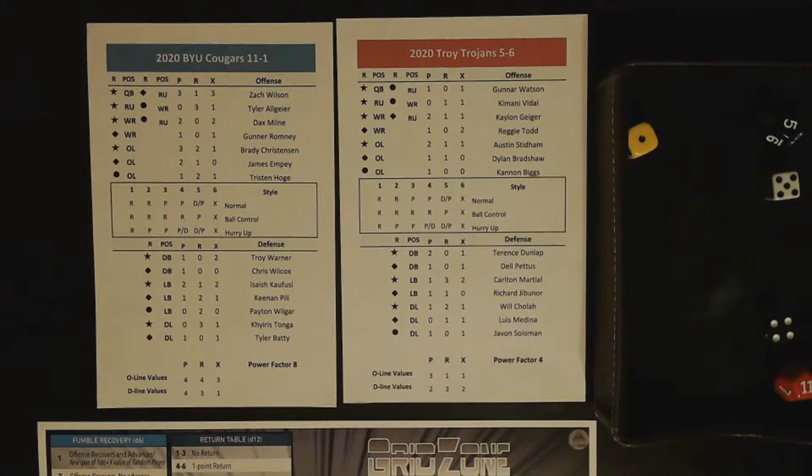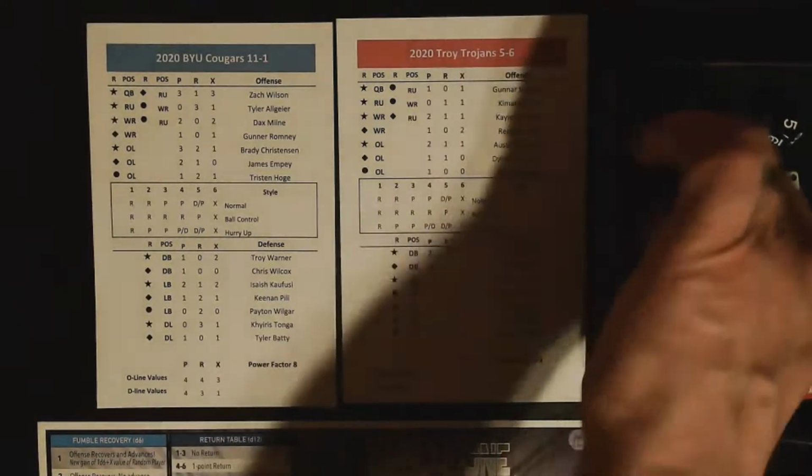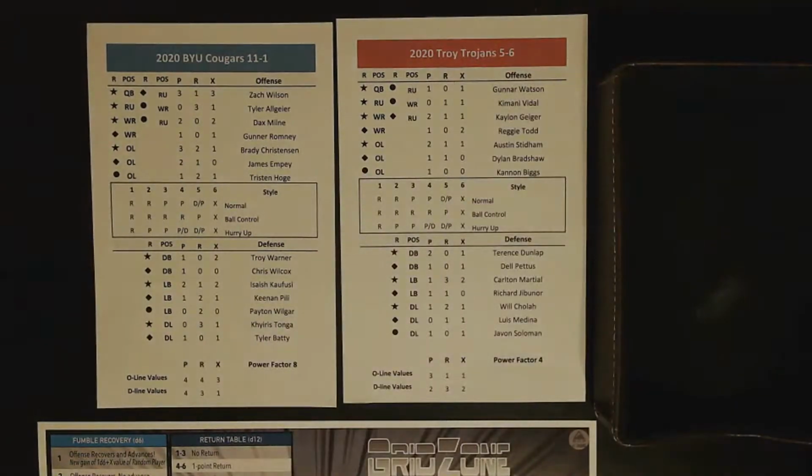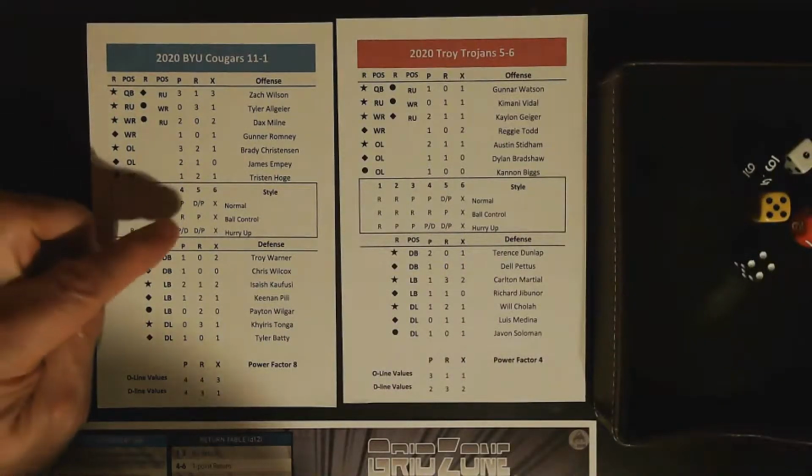Stoppage there, and no points scored by either team in that series of drives. So BYU gets the ball back, and they are going into four-minute offense mode. They're going to kill the clock, which basically will mean I have to run just two more plays, and the game will be over. So here we go, kill the clock mode, ball control.